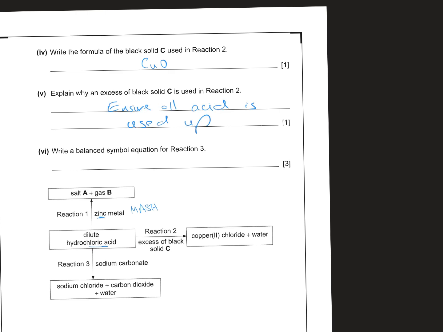And then a balanced equation for reaction 3. So we've got sodium carbonate, which is Na2CO3, plus hydrochloric acid, HCl, and then it goes to give sodium chloride plus water plus carbon dioxide. And to balance it, then we need a 2 there and a 2 in front of the HCl.